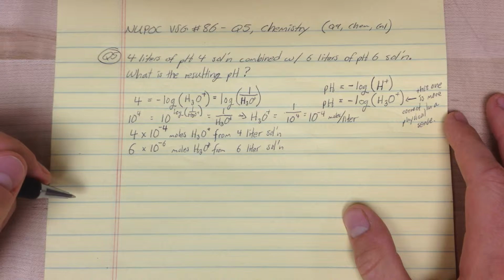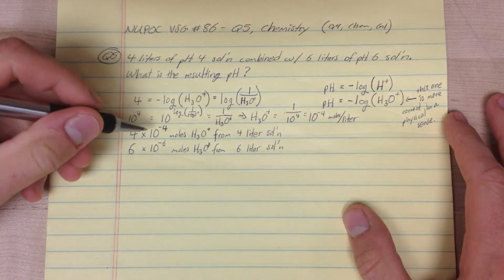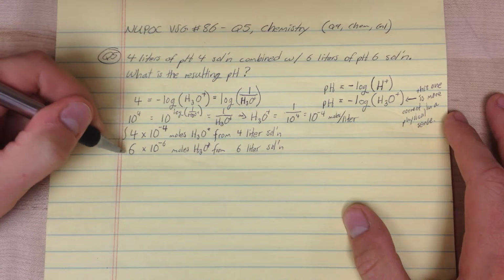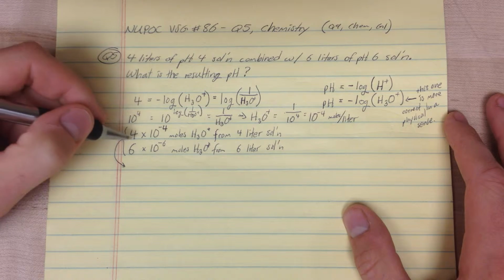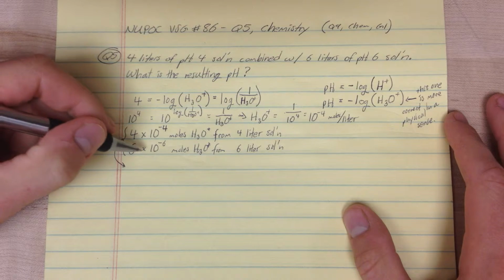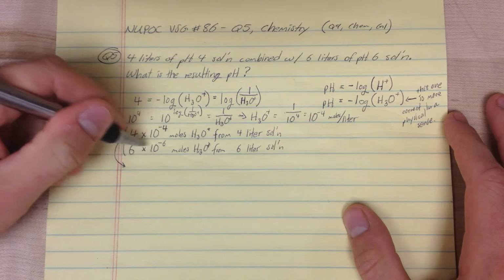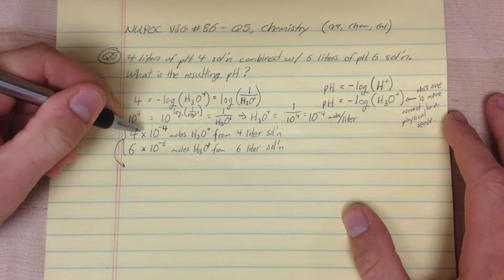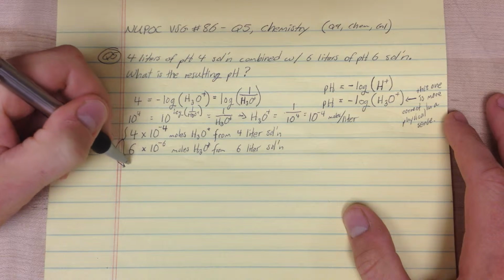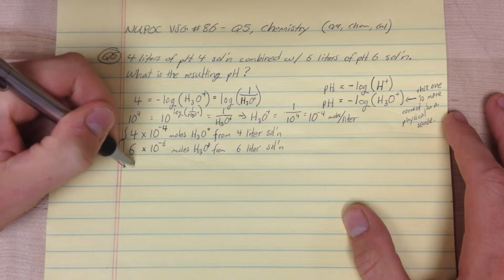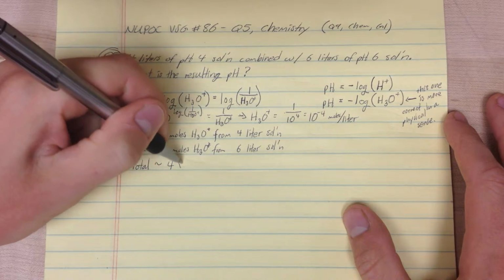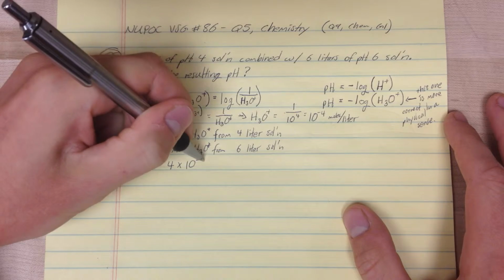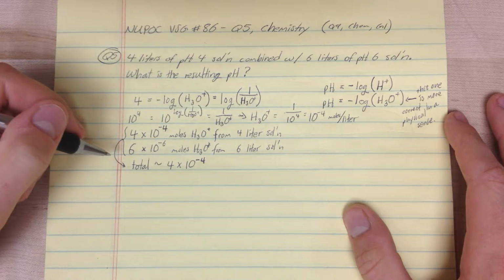Okay, and in total then we have 4 times 10 to the minus 4th plus 6 times 10 to the minus 6. This is like 2 orders of magnitude smaller than this, so I'm just going to say the total is approximately just 4 times 10 to the minus 4th. Because this is kind of like saying, what's 100 plus 1?